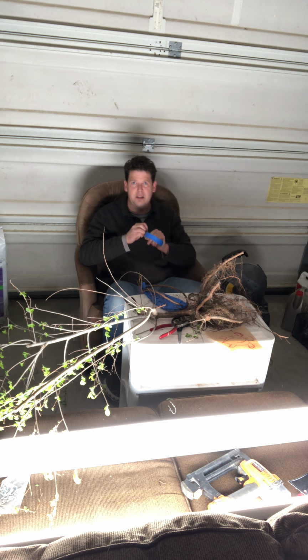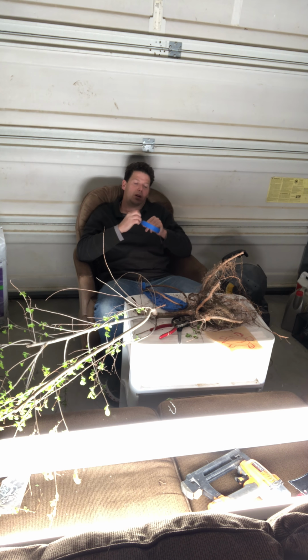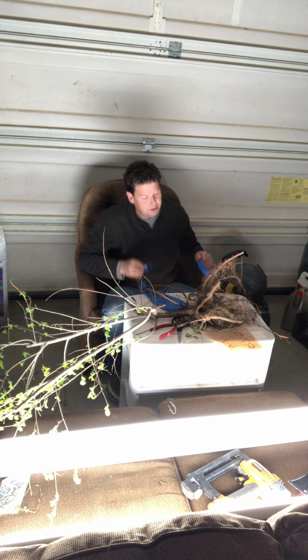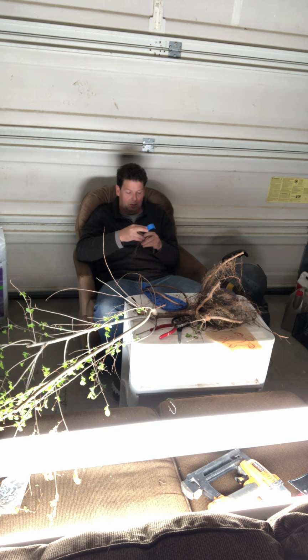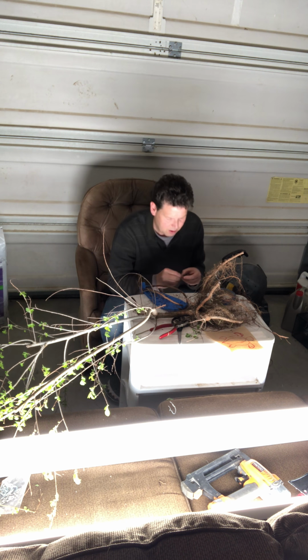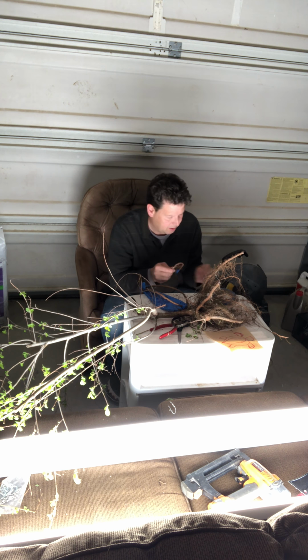Now, I'm only using this stuff. If you guys want to use wider, that's fine with me. Glue seems like way too much time to wait for it to set up. You could use hot glue, right? That didn't work because there's dirt on this.